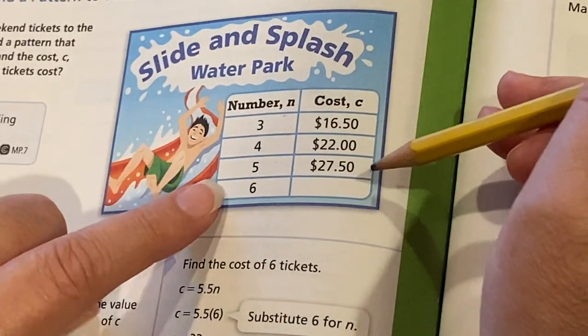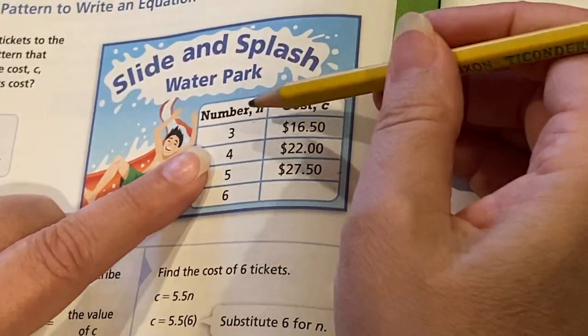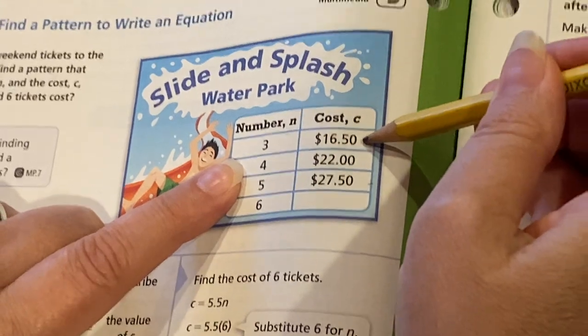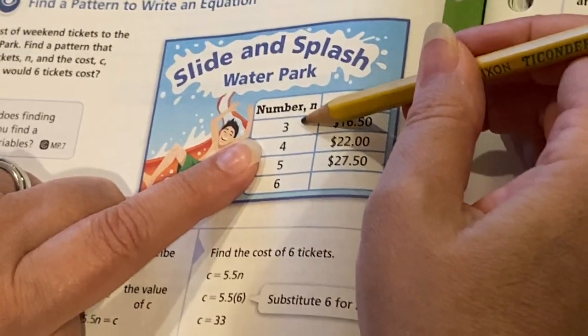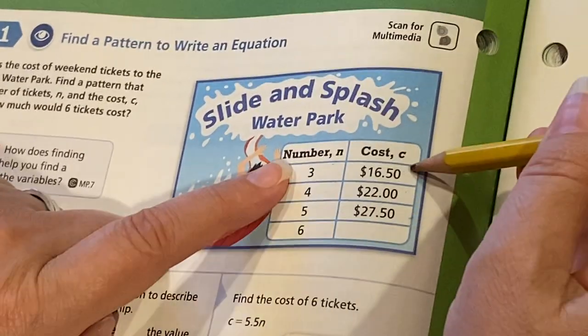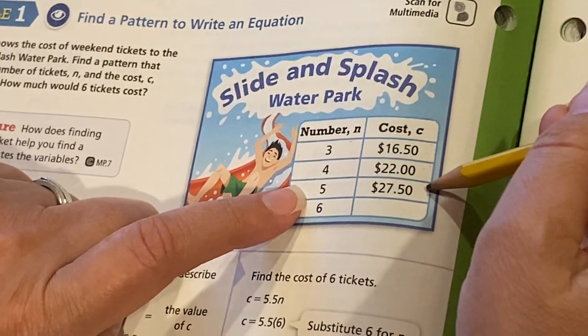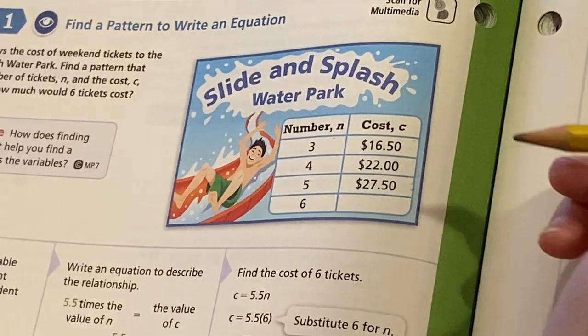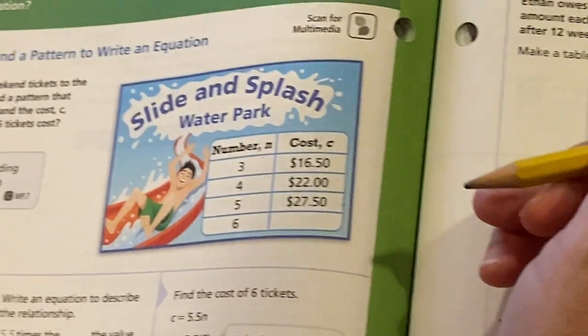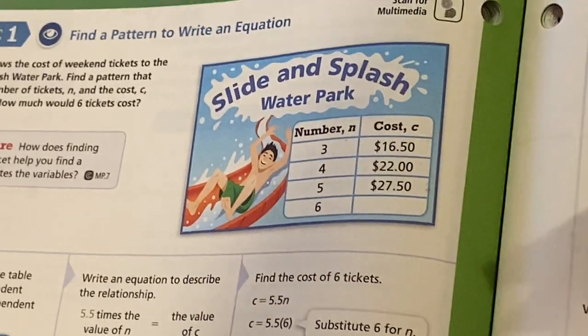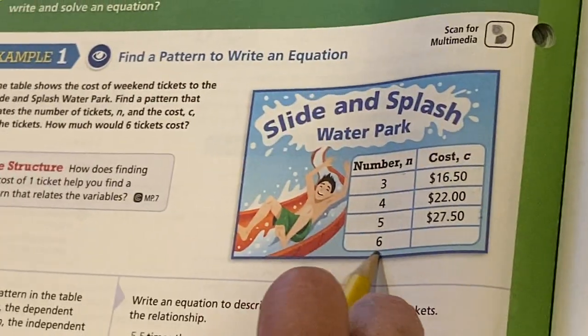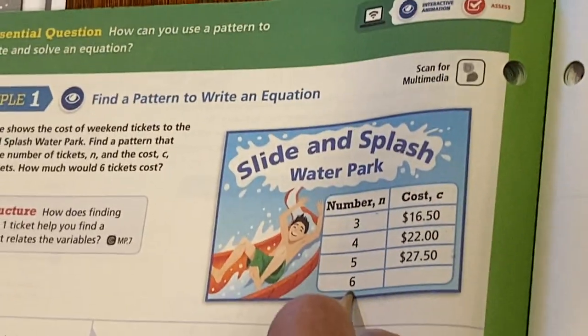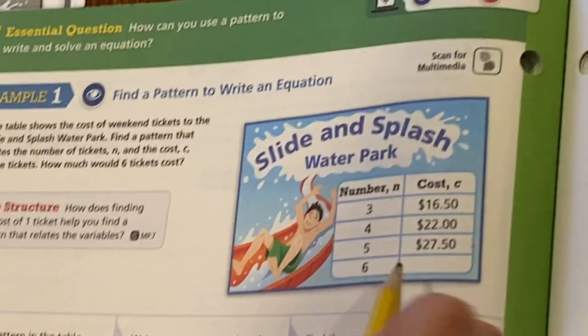So what is the pattern? Well, I went back and I divided the total cost by the number of tickets for each of these just to make sure it stayed consistent. And I found that each ticket cost $5.50. So it wants to know how much do 6 tickets cost? 6 times 5.50.